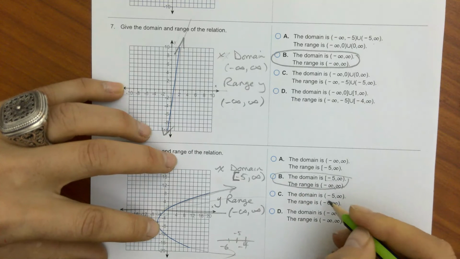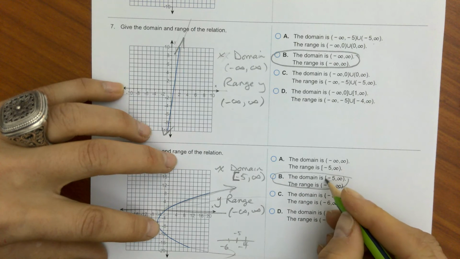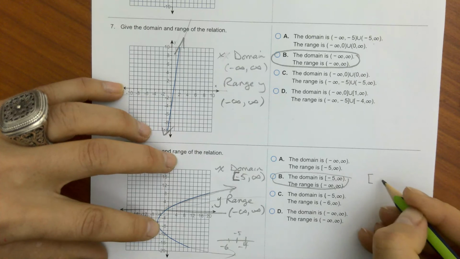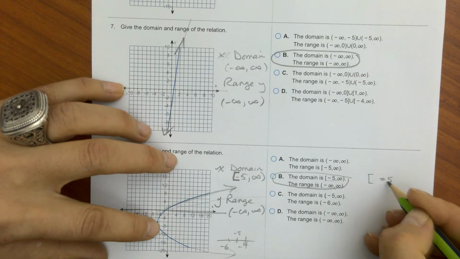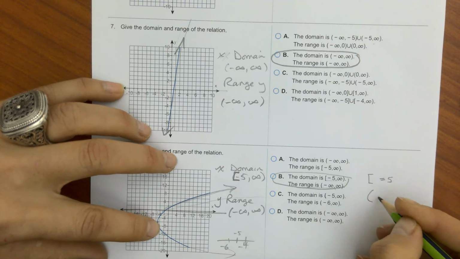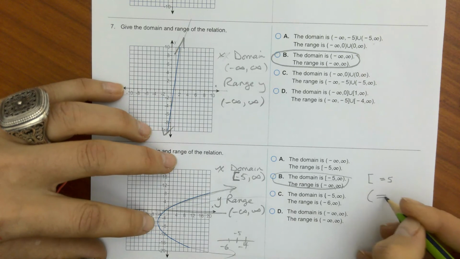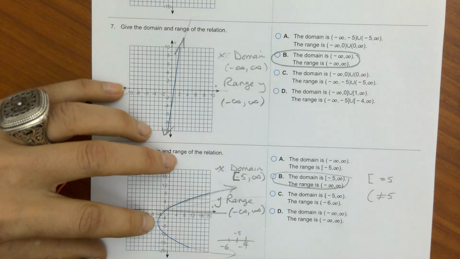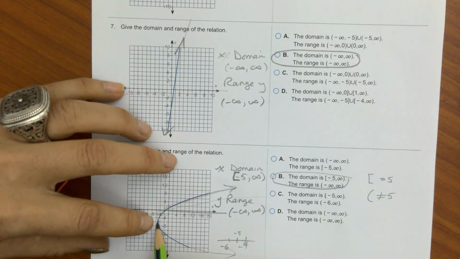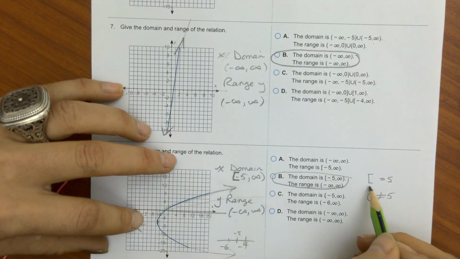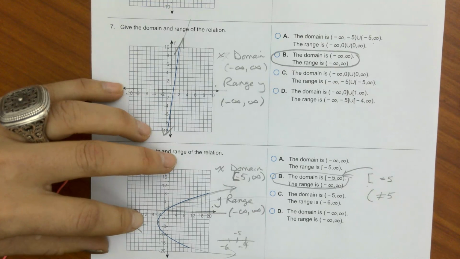Well, look, they have a round bracket and a square bracket. This one means it can be equal to 5. This one means it has to be greater than, it can't be equal to 5. It means it has to be greater than 5. Whereas here, because it actually touches 5, it can be equal to 5, so it must be the square bracket. Okay?